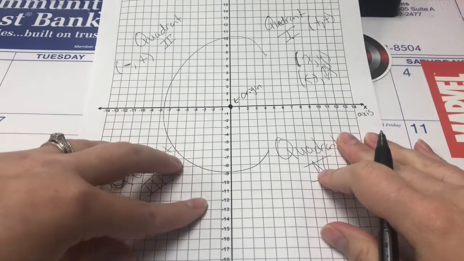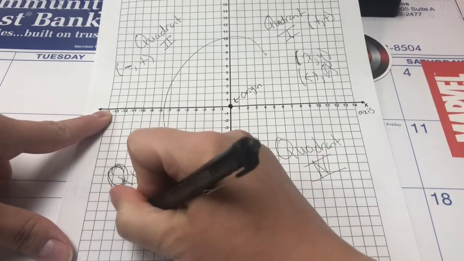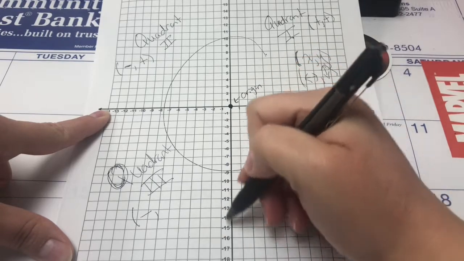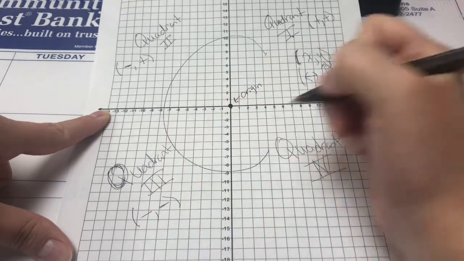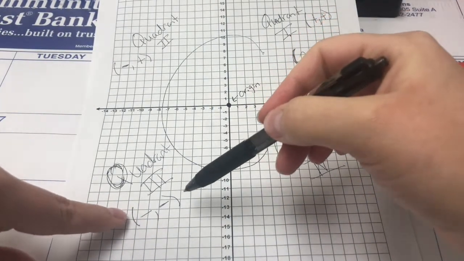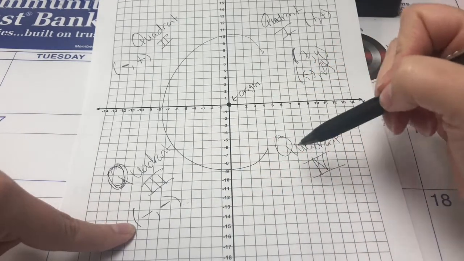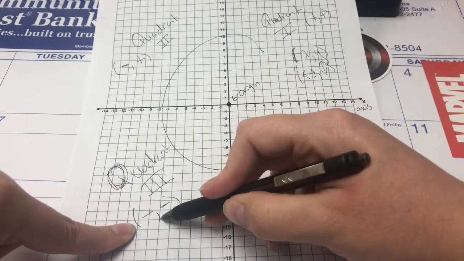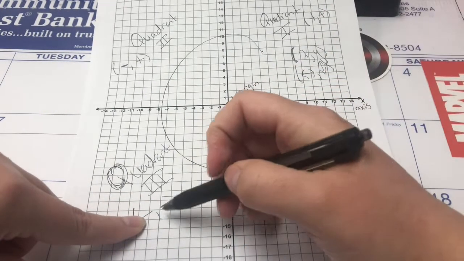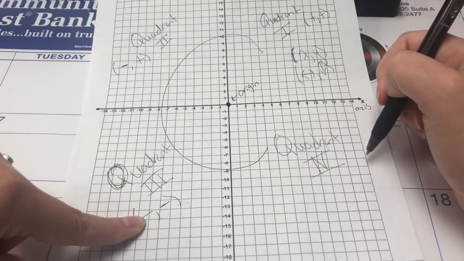To get to quadrant 3, I'm going to have to move, remember, x first, in the negative direction. Then I'm going to have to move down, so that is also the negative direction. And something I didn't mention, your coordinates are always in parentheses, and you separate the numbers with a comma, because if you had just 2 and then 4, it would look like 24. So you need to separate your x coordinates and your y coordinates with a comma.